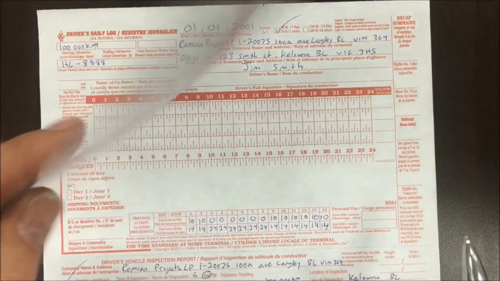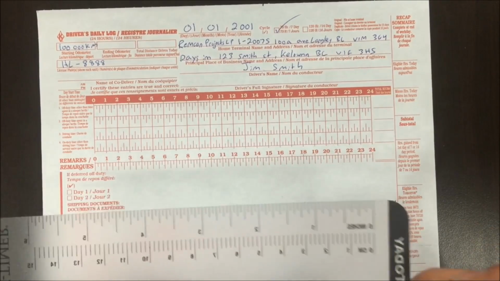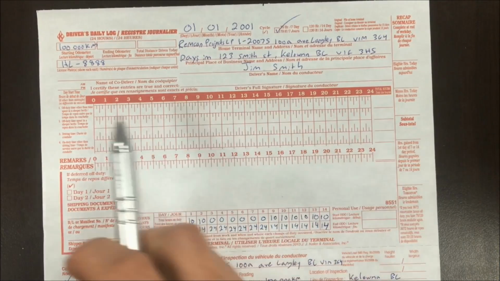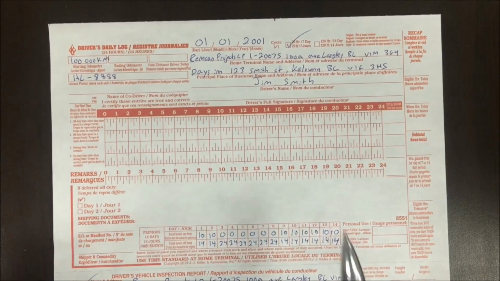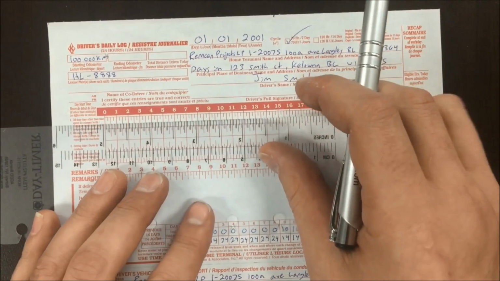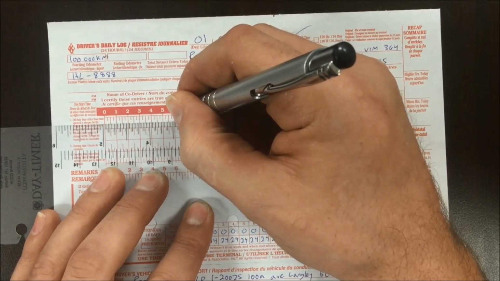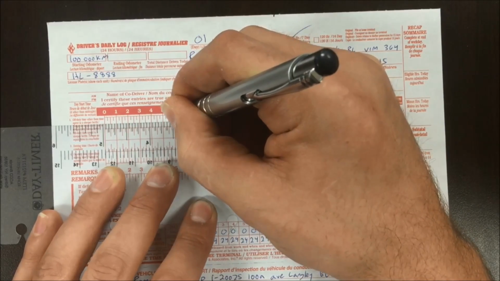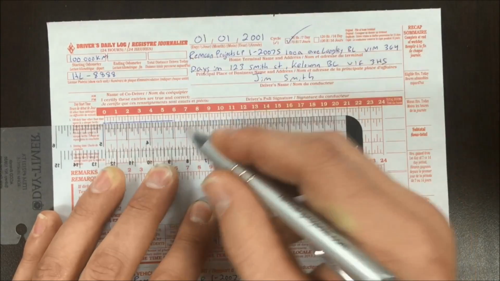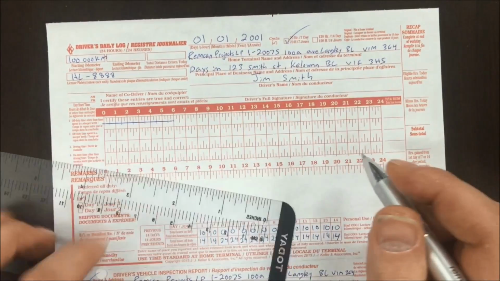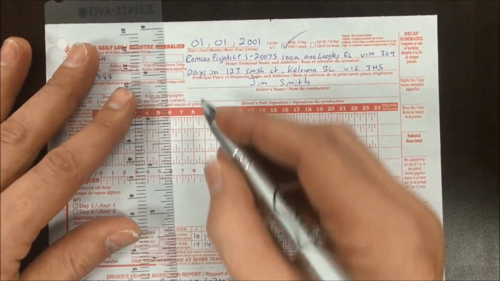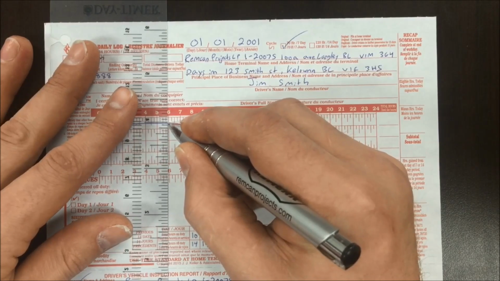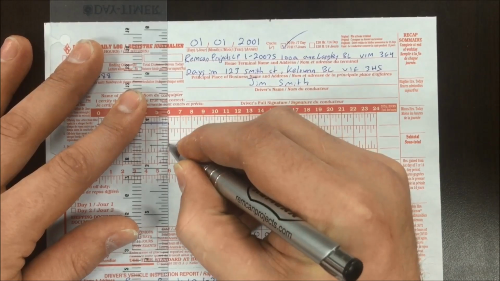So I'm going to get my ruler here that comes with my logbook, and I'm going to document that I was off duty from midnight till 6 a.m. because 6 a.m., as you can see, is when I began my pre-trip. So the first thing I will do is draw a line showing that I was off duty from midnight until 6 a.m. Now I'm going to slide the line down because I'm on duty at 6. So I'm going to slide the line down from box 1 to box 4. That's on duty time other than driving.